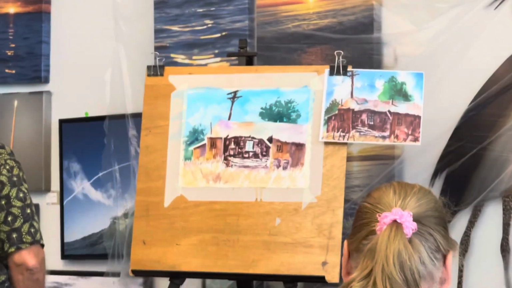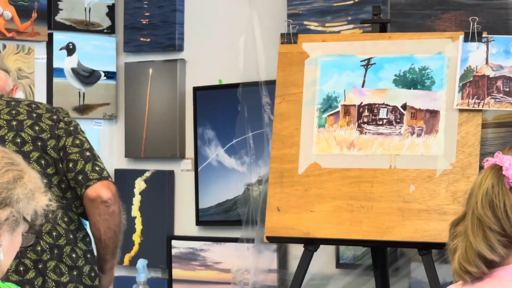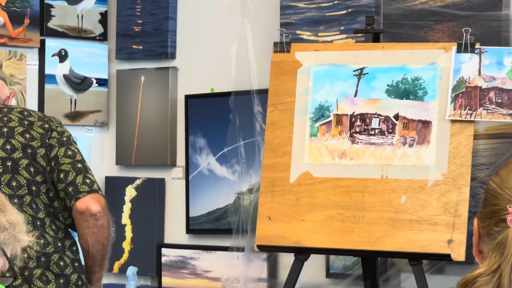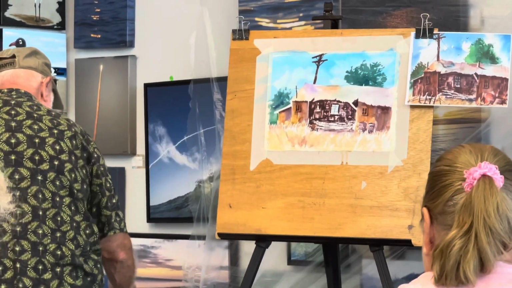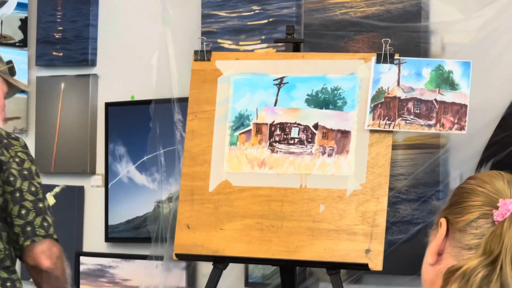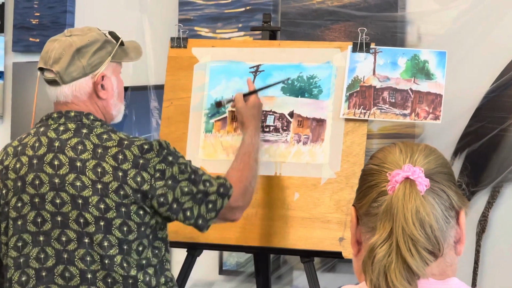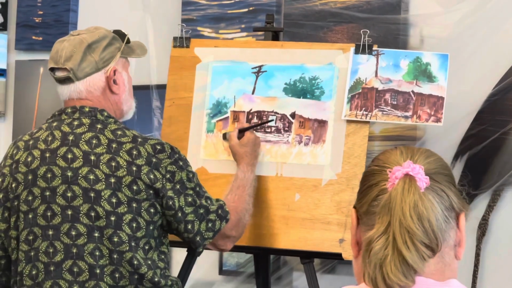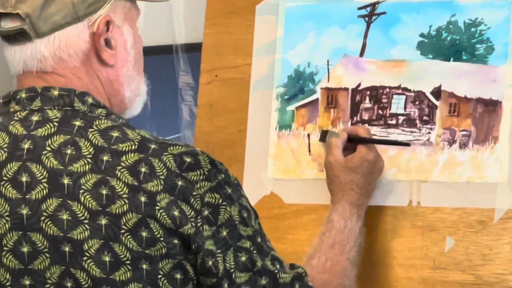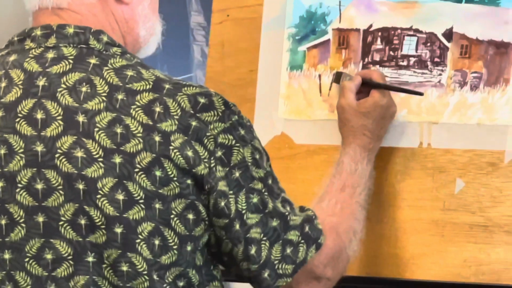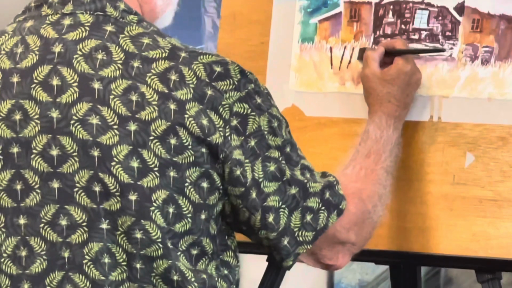I'm going to take a 1-inch flat brush and come into the same dark mix of burnt sienna and purple, and using the chisel edge of the flat brush, just like I did up here on the telephone pole, I'm just going to go ahead and put in these fence posts.